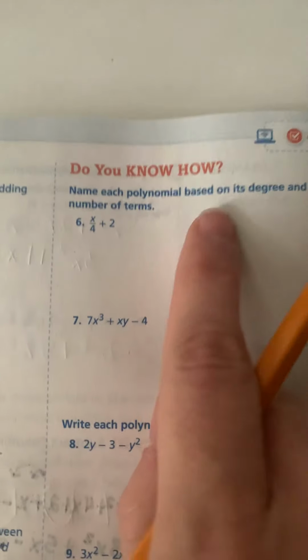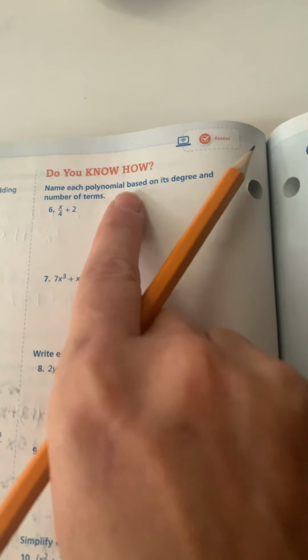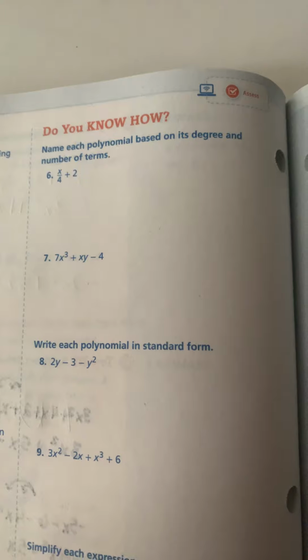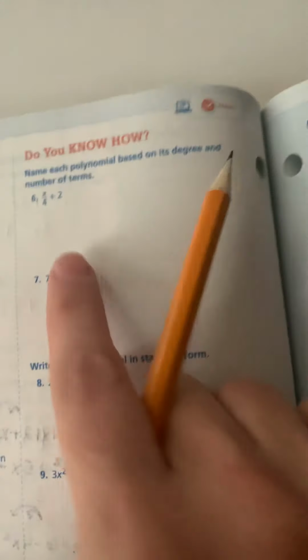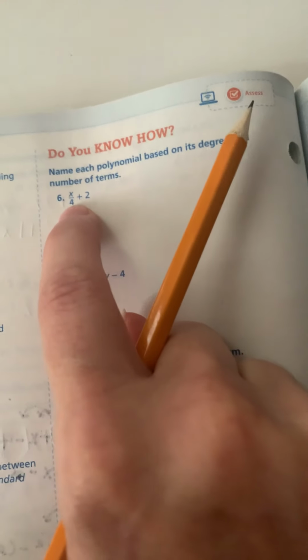So, I think that was everything. If not, I'll explain it as we get through it. All right, this one: name each polynomial, page 266. Name each polynomial based on its degree and number of terms. So here, remember, we're just looking at the variables.